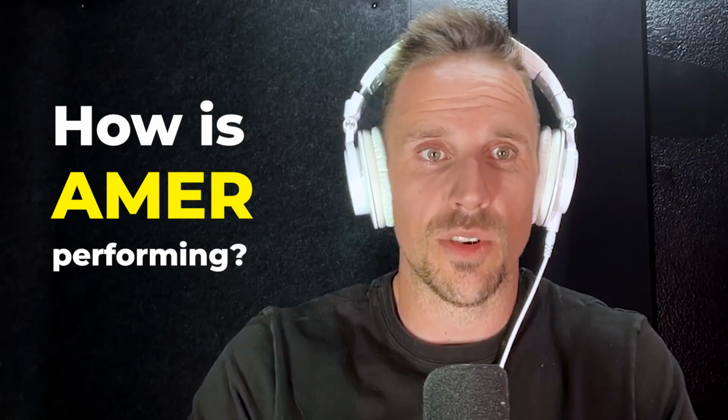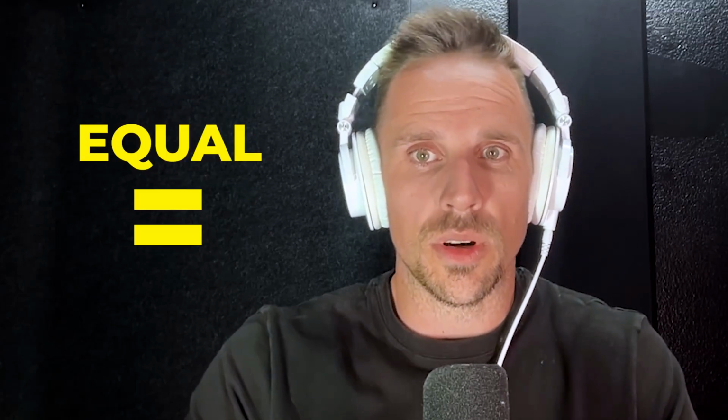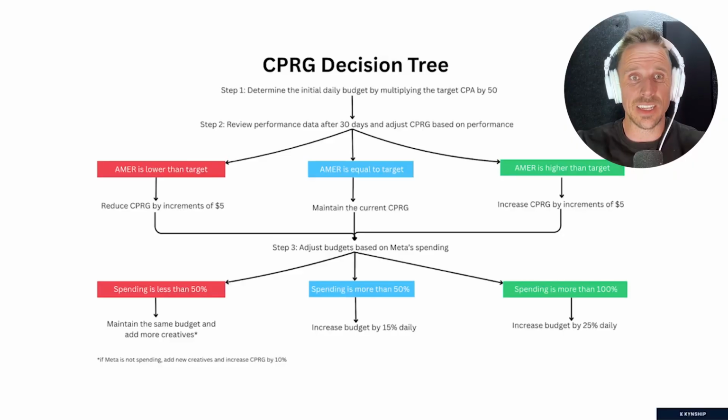So when it comes to making adjustments, we need to understand, okay, how is AMER performing? Are we lower, equal, or above target? Ideally, review performance would be after 30 days. That's ideal. That doesn't mean that we don't make an adjustment within those 30 days. That just means we want the totality of the first month.